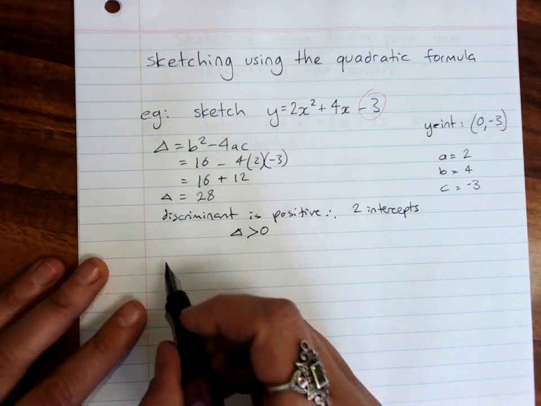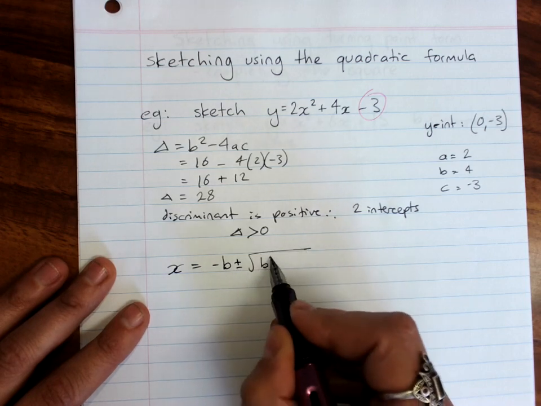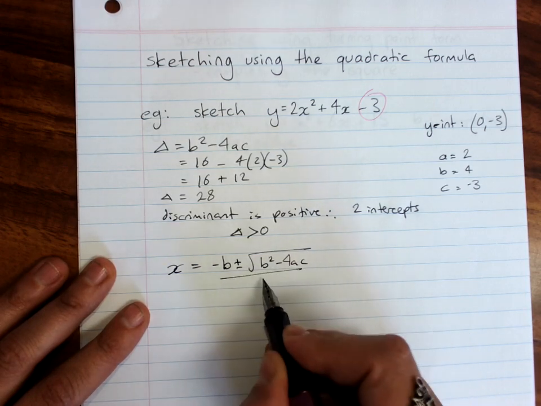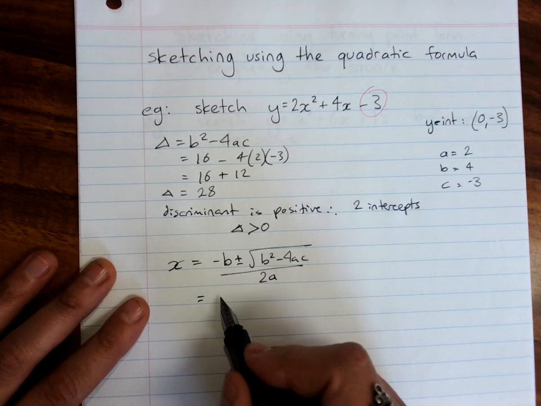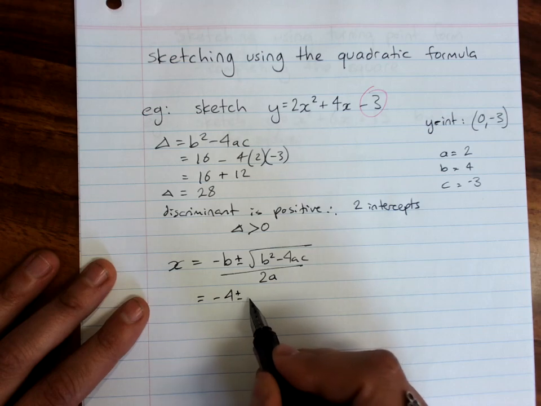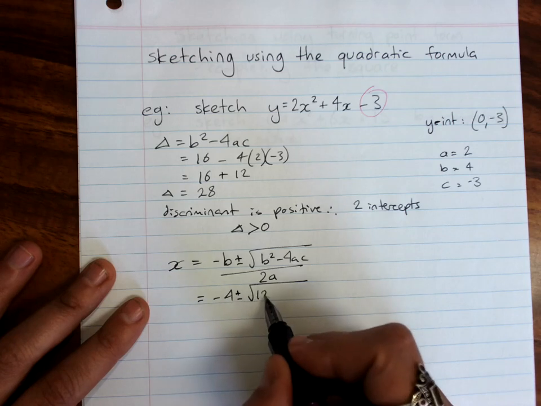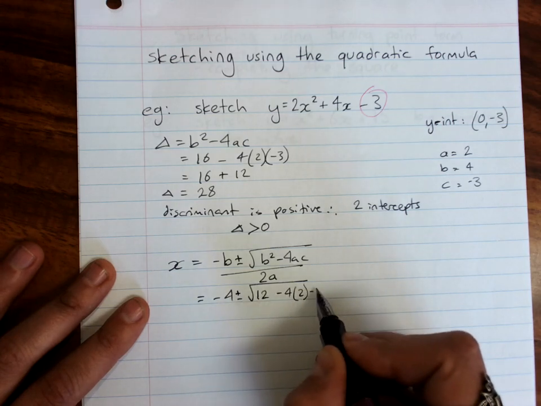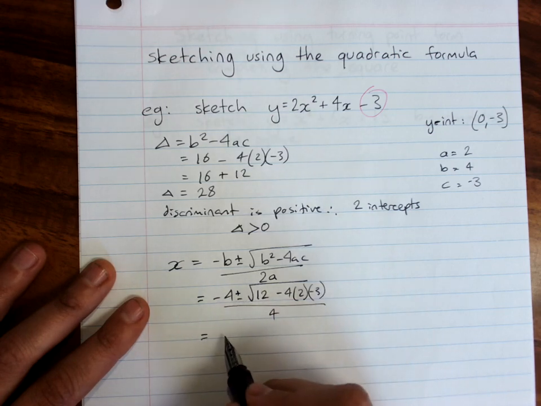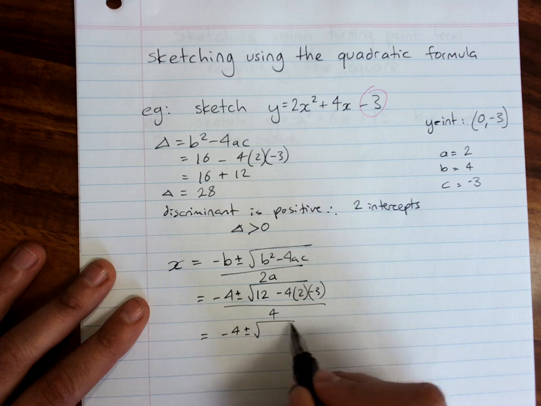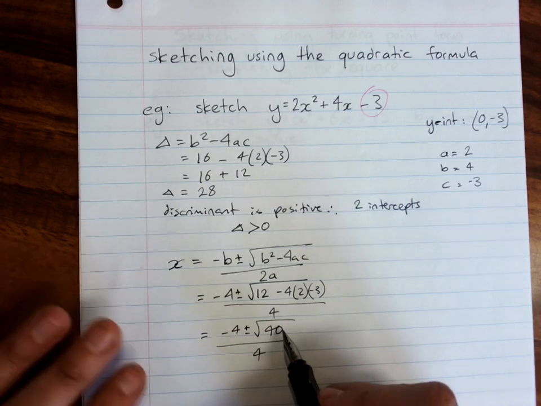Solve using the quadratic formula. Now, of course, this is going to come out with exact values, and I didn't put it in the question, but we're going to 2 decimal places here. Notice when you get to here that you can simplify your surd.